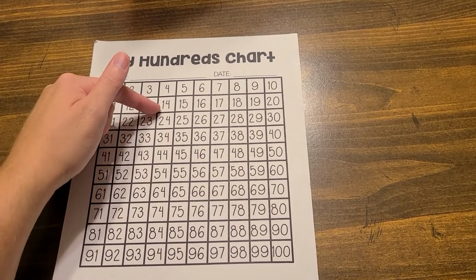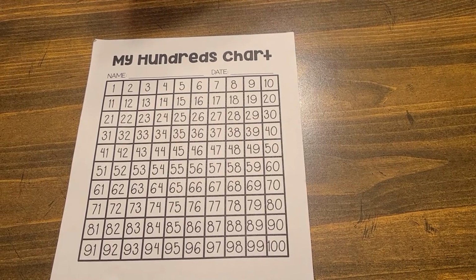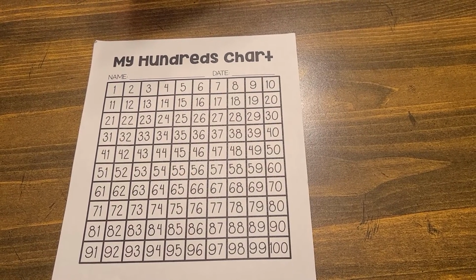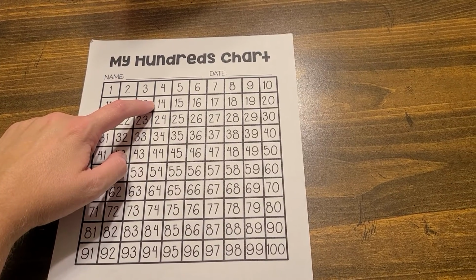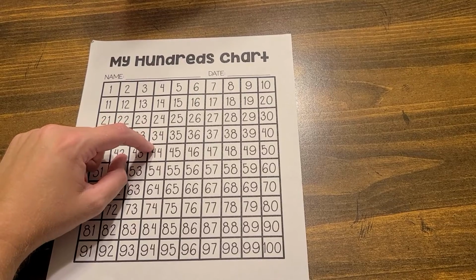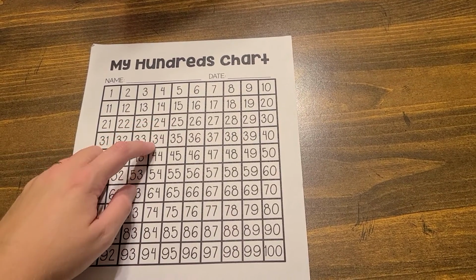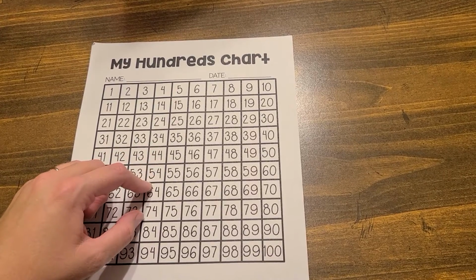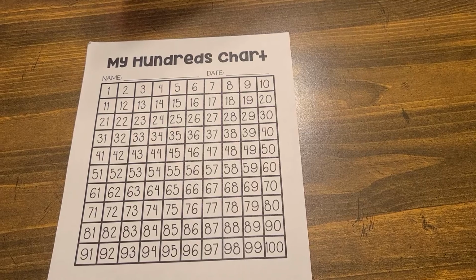So every time that I move down, instead of counting by 1 and the ones place changing, I'm counting by tens and the tens place is changing. So the tens place is going up 1, 2, 3, 4, and all the way down. But the ones place stays the same. There's a 4 every time if I move down that row.